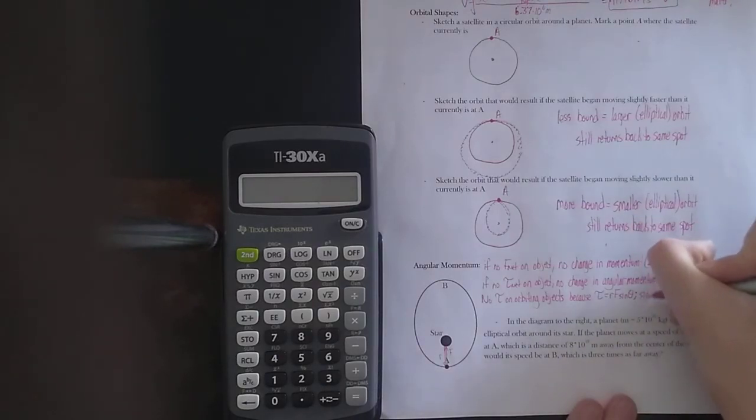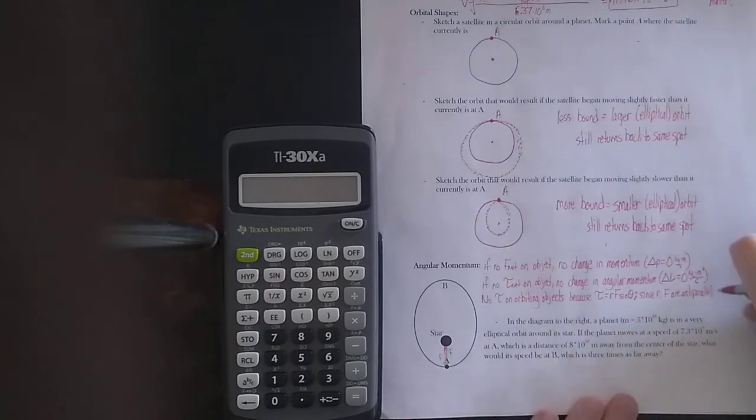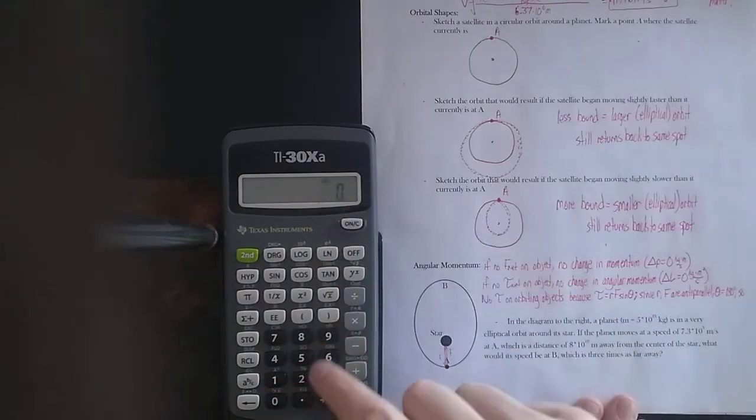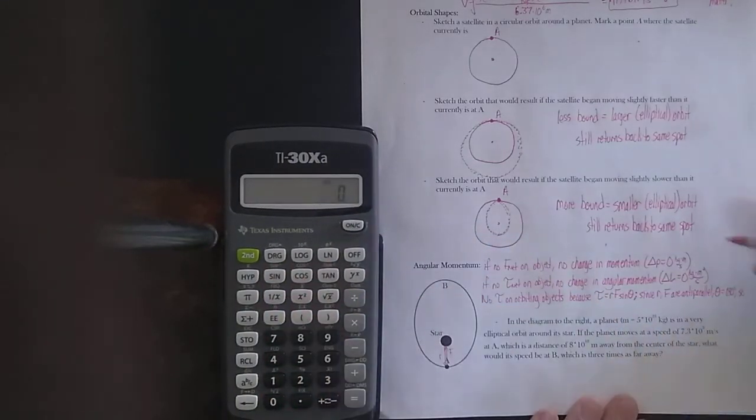So since R and F are anti-parallel, theta is equal to 180 degrees, so the sine of 180 degrees is 0, so the torque must be 0 Newton meters. So there's no torque on an object that is in orbital motion, that is in orbit around something else. That's really powerful. That's really, really important.